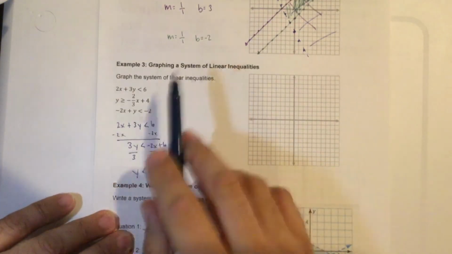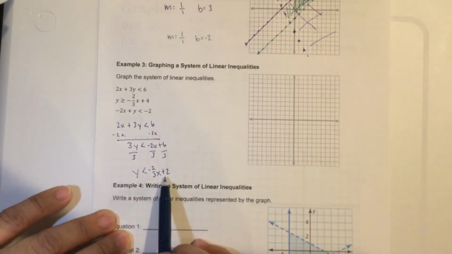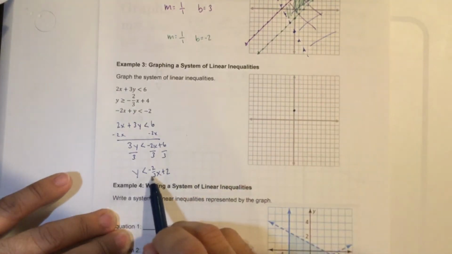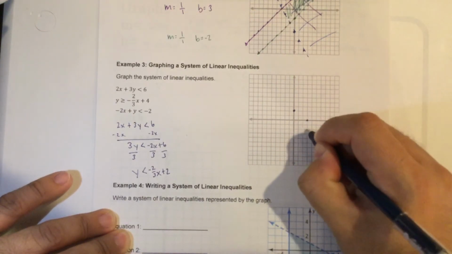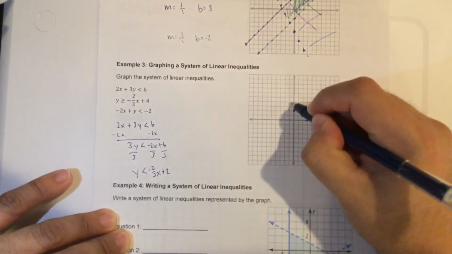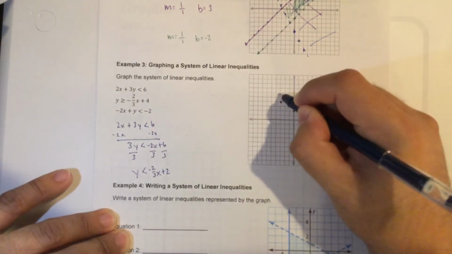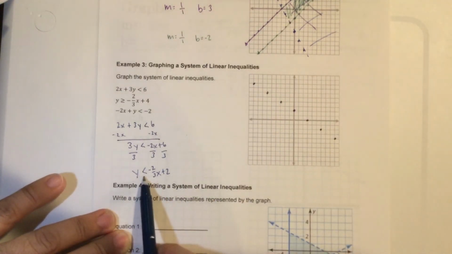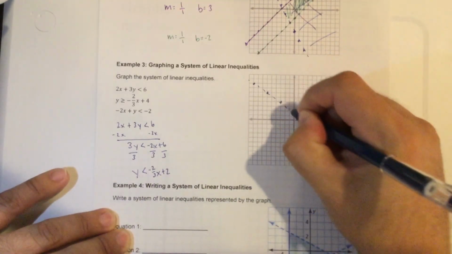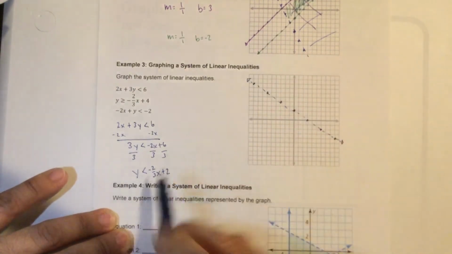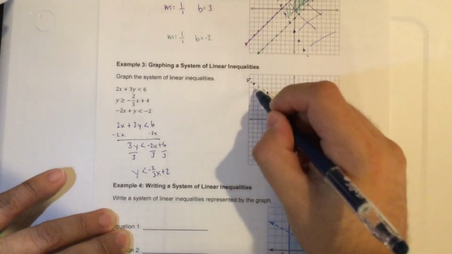So this time I'm not going to write the slope and y-intercept, I'm going to just visually see it. So this is my y-intercept at +2. And -2/3 is my slope, so that's telling me to go down 2, right 3. Continue that till I finish off the paper. To go backwards, I go up 2, left 3. And there is no equal bar, so it's a dashed line. And it is less than, so I shade below.